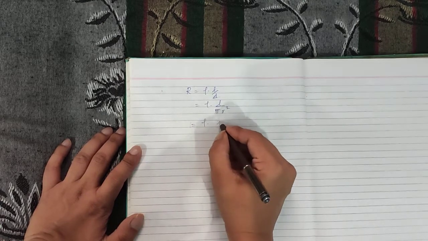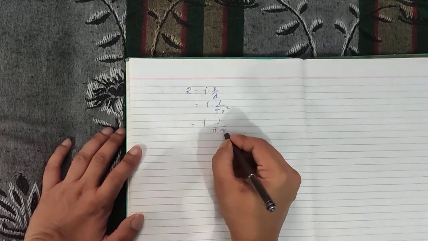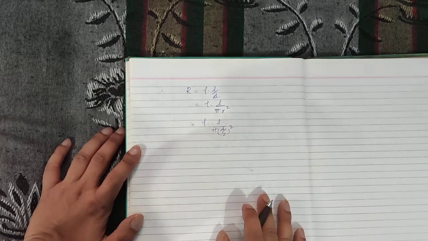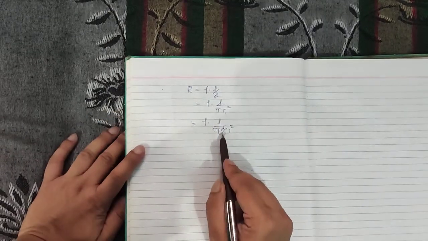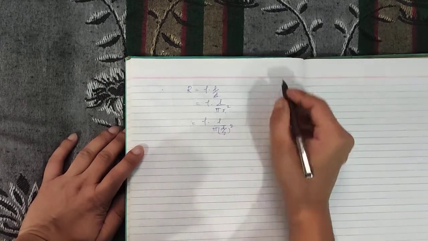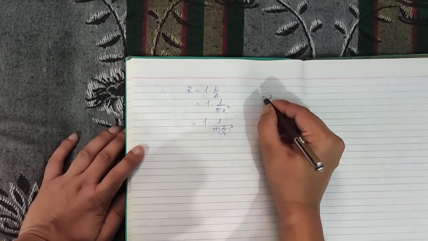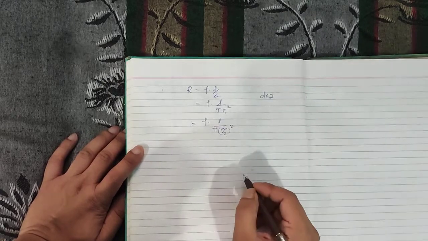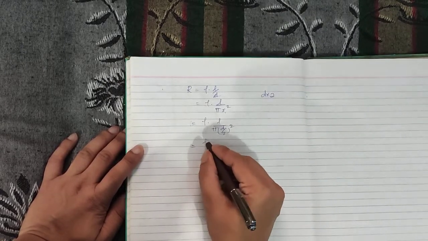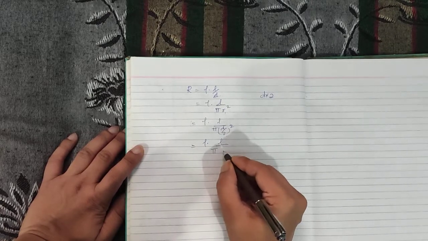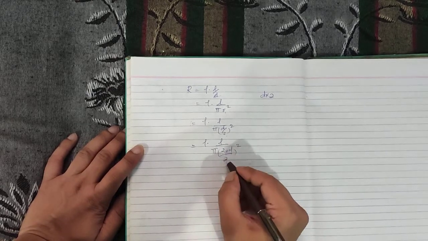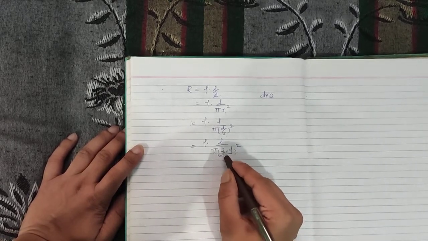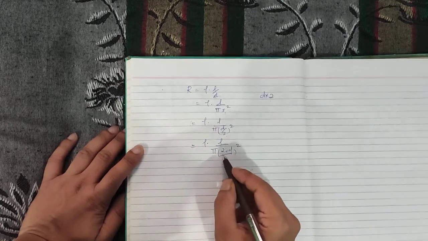Or I can write rho into L upon pi into d by 2 whole square. Correct? Because we have been given the diameter, not the radius, I am writing it in terms of diameter. So the radius is d by 2. The question is, what happens if the diameter is doubled? So I am multiplying it by 2. It is being doubled. So instead of using the same diameter, now I am using 2 times the diameter, divided by 2, whole square. So simply what I am doing is, I am using the 2 over here, which is to be doubled.